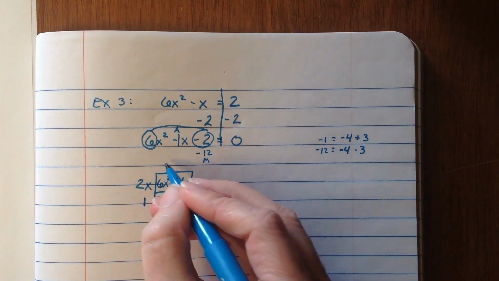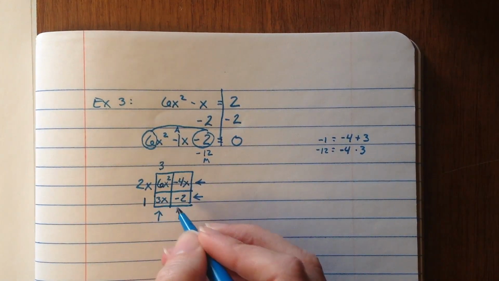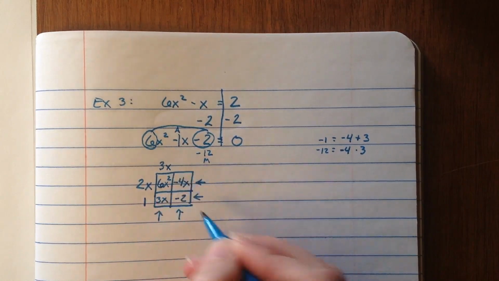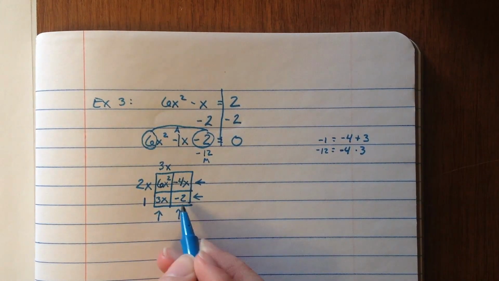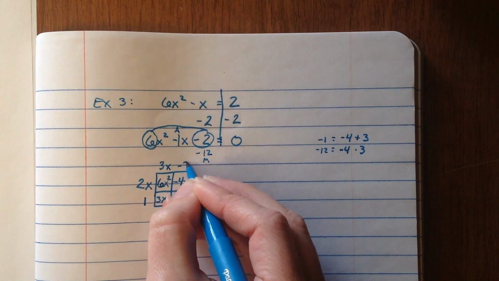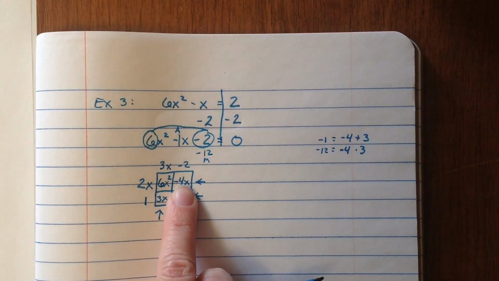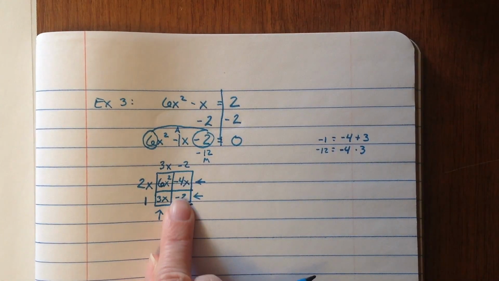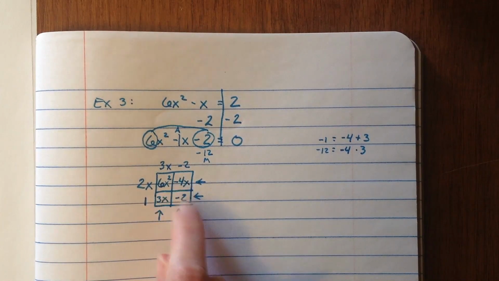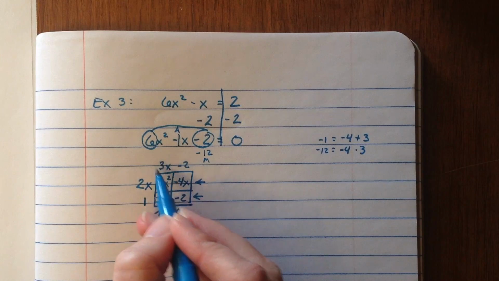All right, now we're going to push up. So 6 and 3 have 3 in common, and they also have an x in common. And -4x and -2 have a -2 in common. And remember, it's negative because the last thing it touches when you push that greatest common factor out is a negative. So just -2 in common. So here are my factors.